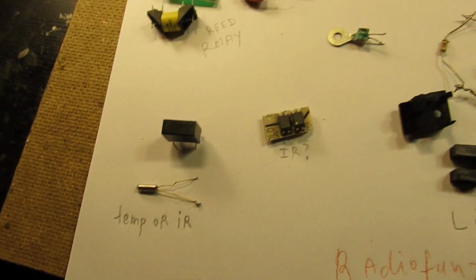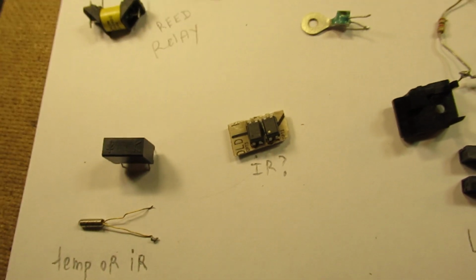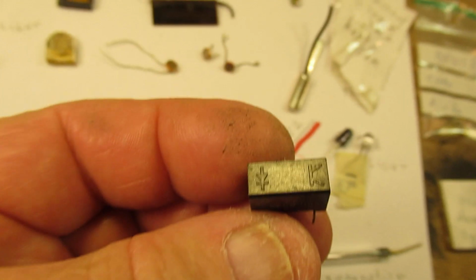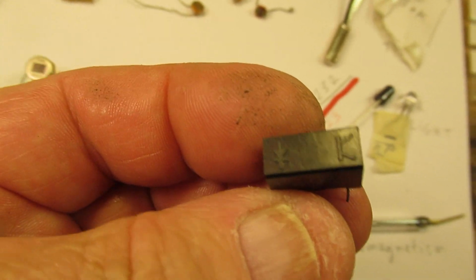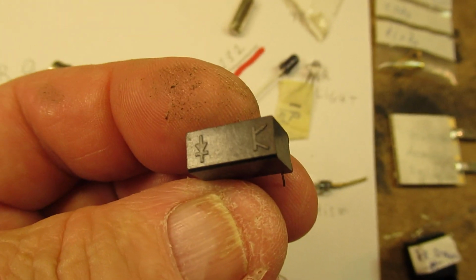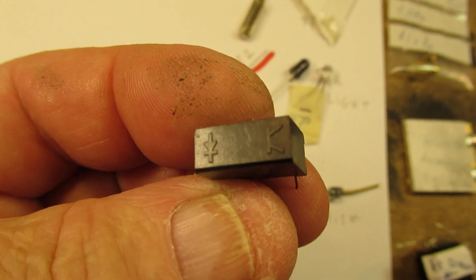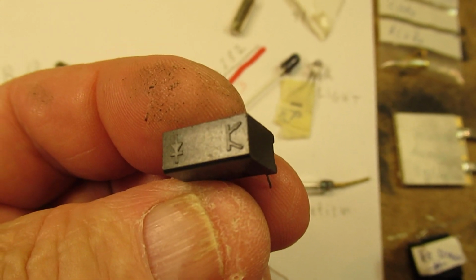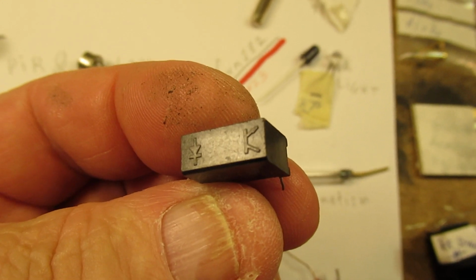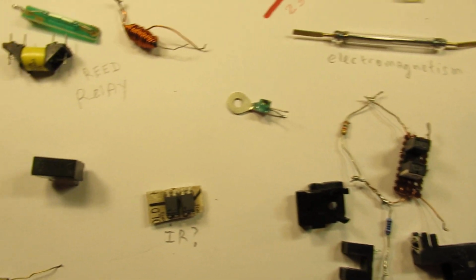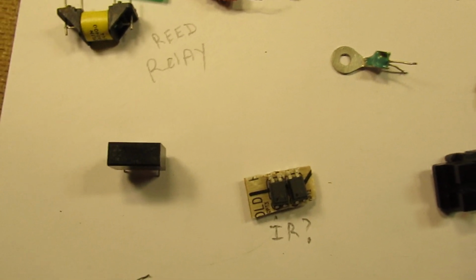Well, here we have the classical photodiode. On one side a light emitting diode, on the other side a transistor with an open base, and that open base means that it is sensitive to light.